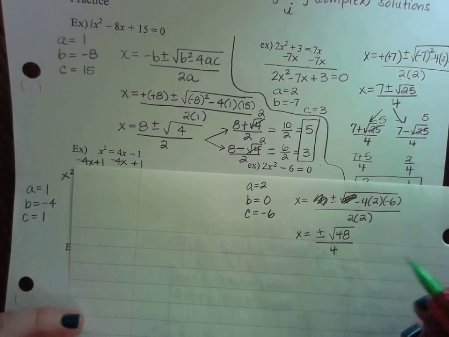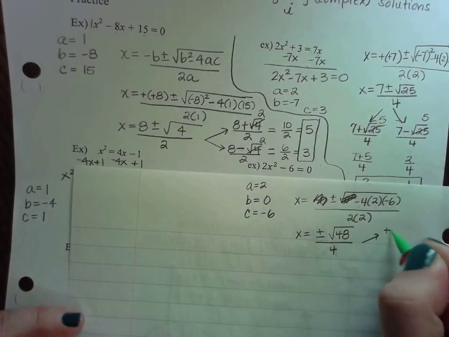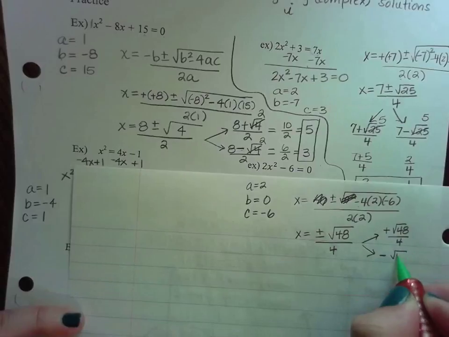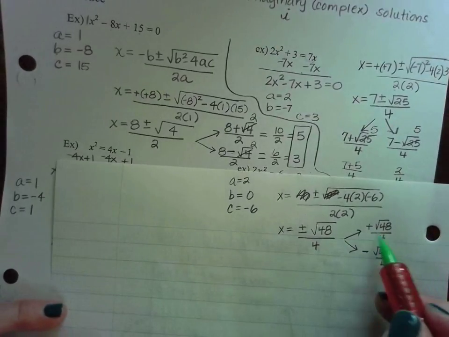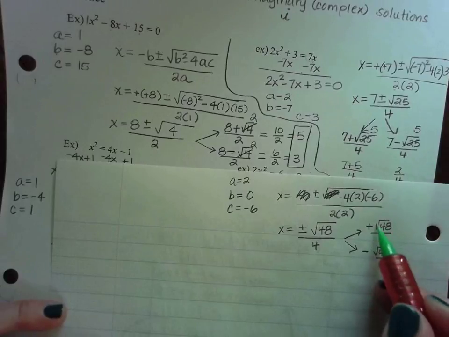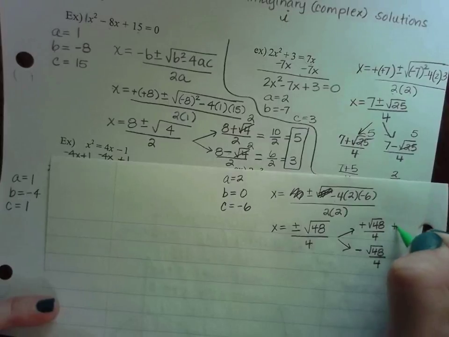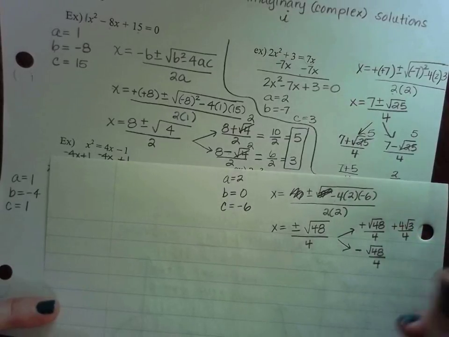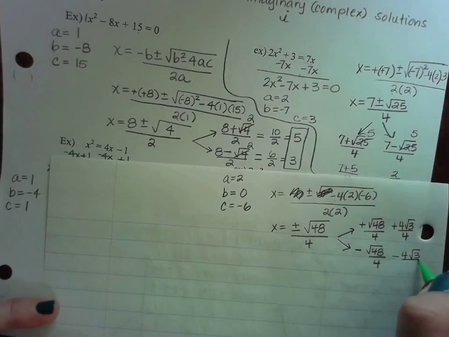Okay, and we're still going to have two answers from this. We're going to have positive square root of 48 over 4. Now, simplifying this radical, this is from Unit 3, so we can definitely simplify this. It ends up being 4 root 3 all over 4, and this one is -4 root 3 all over 4.